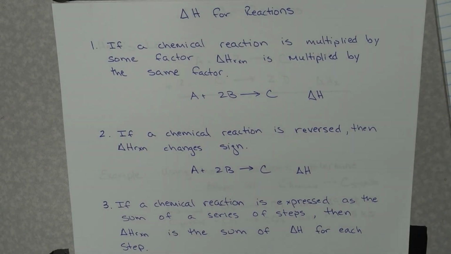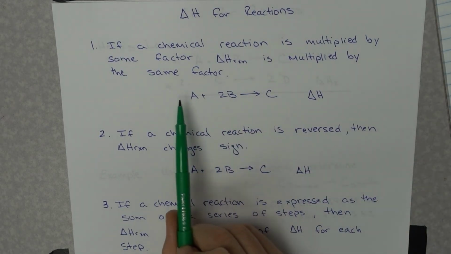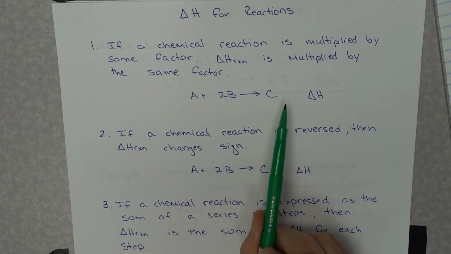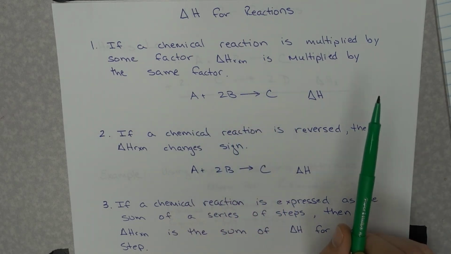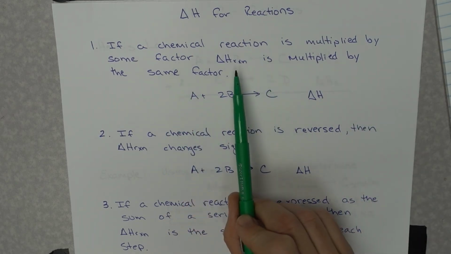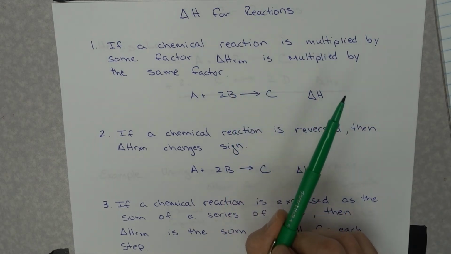The last little bit of content we have in this chapter deals with enthalpy for reactions, so changing enthalpy for reactions. And there are some things that we should know about this. For example, there are 3 basic rules on how these apply, and using some generic different kinds of reactions we can see this. So if a chemical reaction is multiplied by some factor, then the enthalpy for that reaction is multiplied by the same factor.